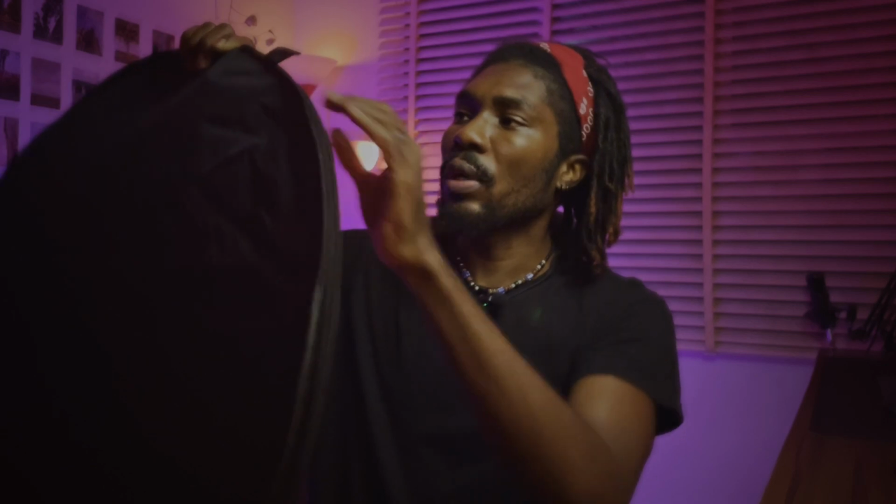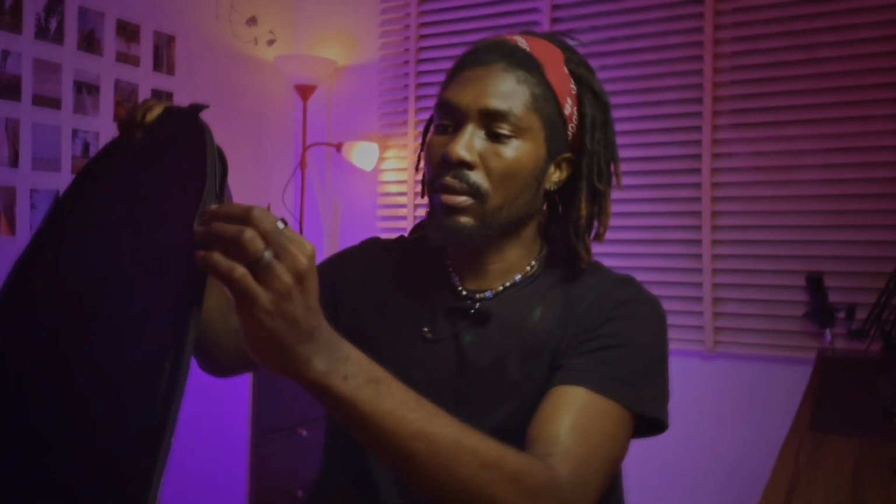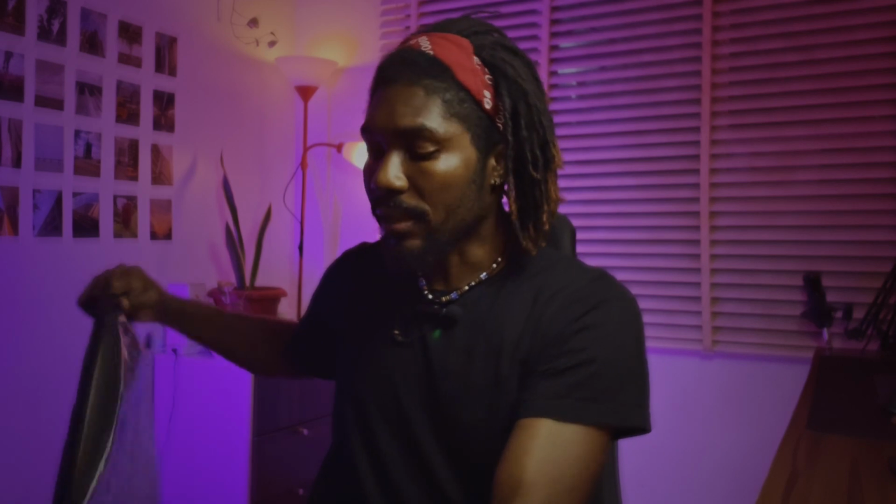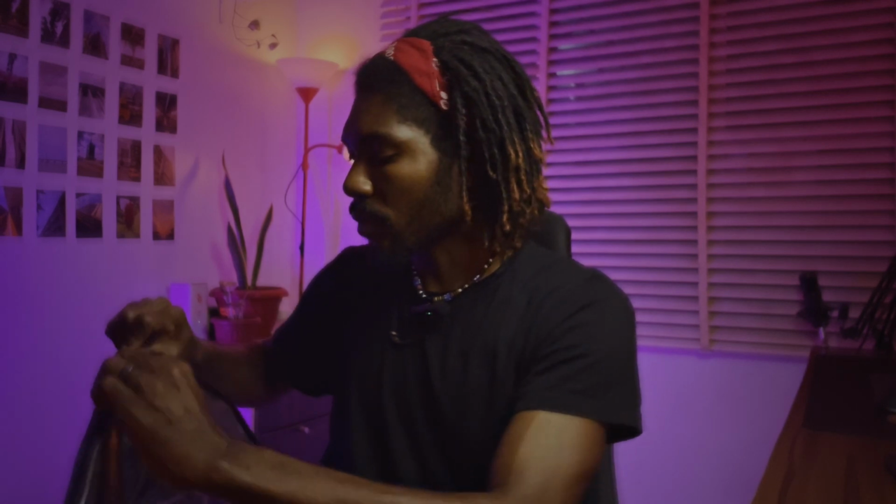Now, how do you soften the light that comes from your ring light or your LED panels? When you buy one of these, there's usually a diffuser inside of it that you can use to diffuse the light being produced by these LED panels or ring lights. This diffuses your light for you.